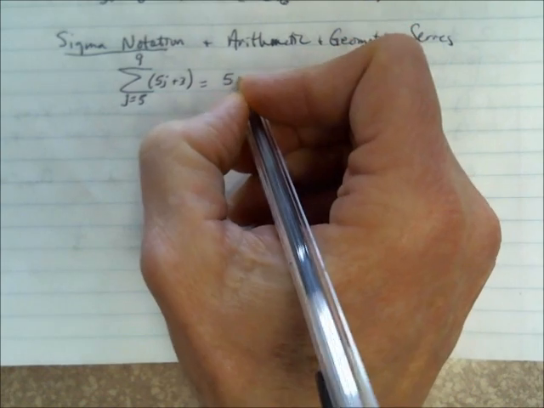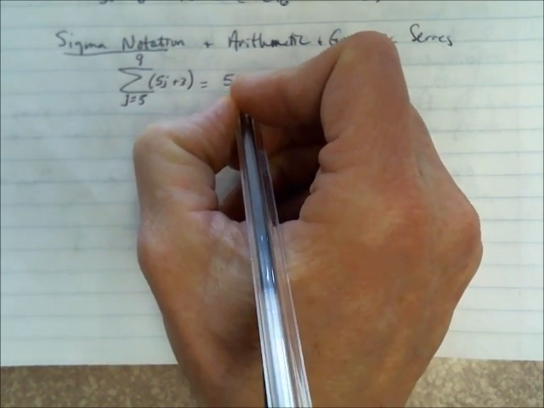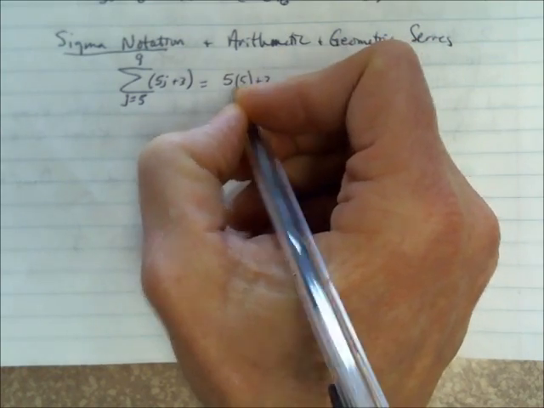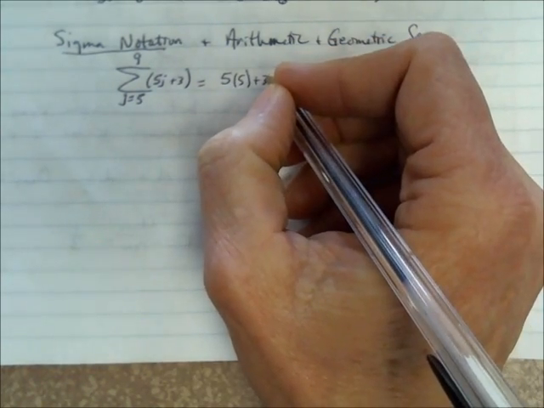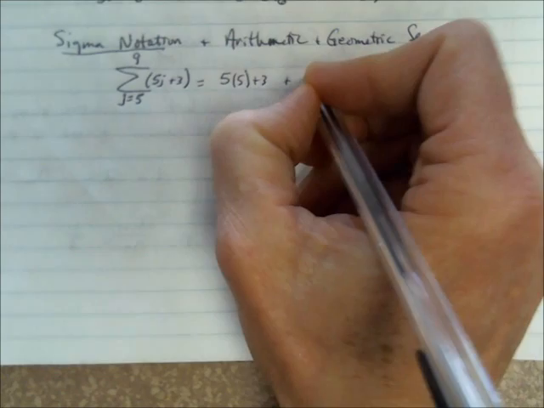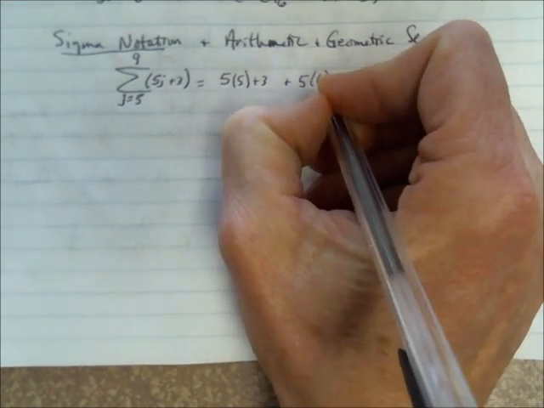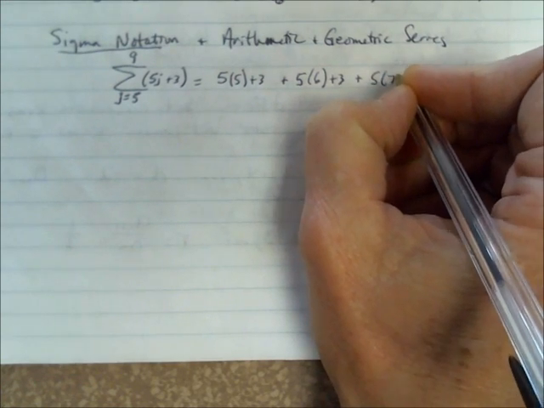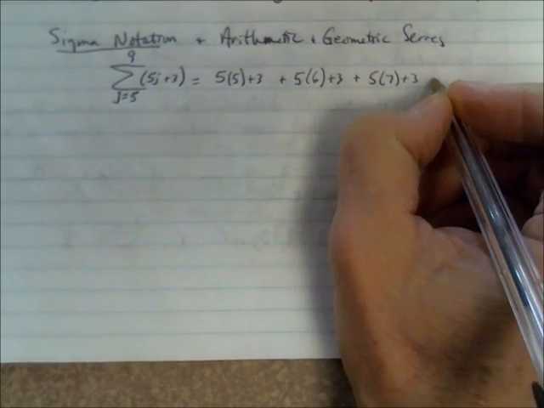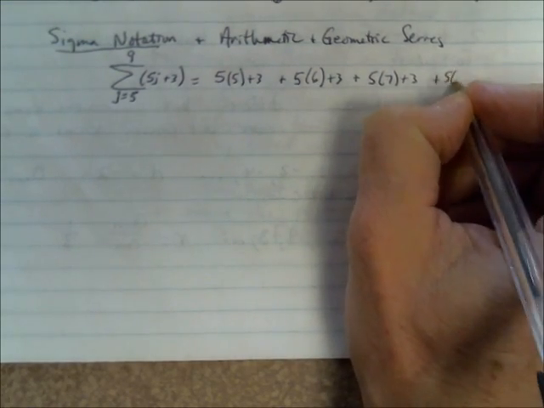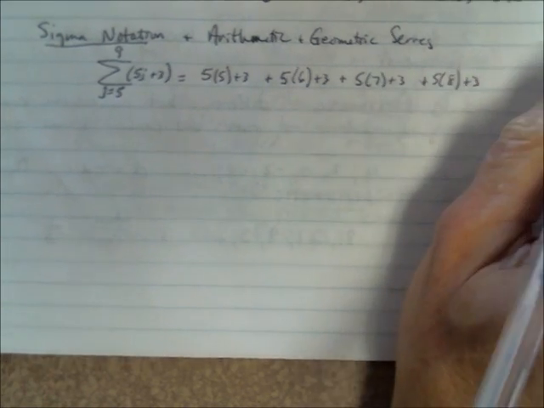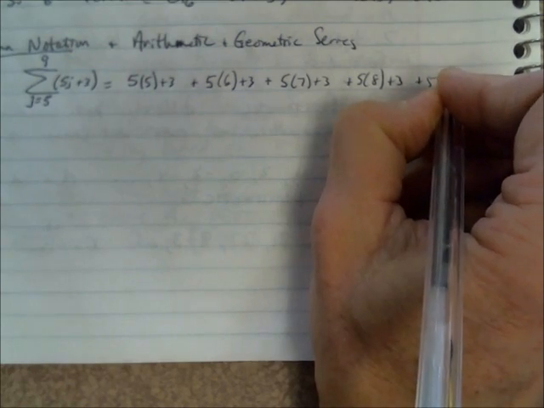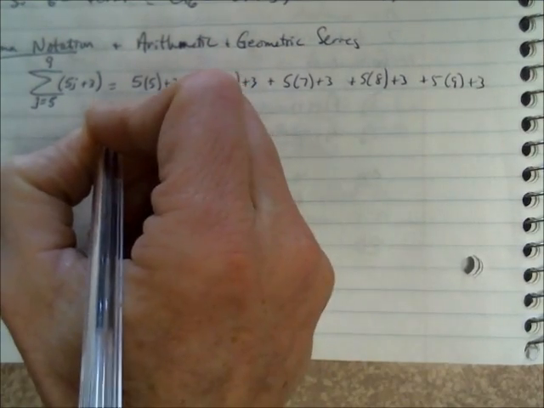So to expand this out, it's 5 times 5 plus 3. That's the first term of this expansion. And then you're going to add to that 5 times 6 plus 3. Add to that 5 times 7 plus 3. Add to that 5 times 8 plus 3. And add to that 5 times 9 plus 3.